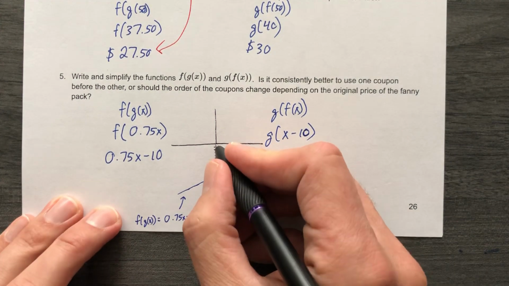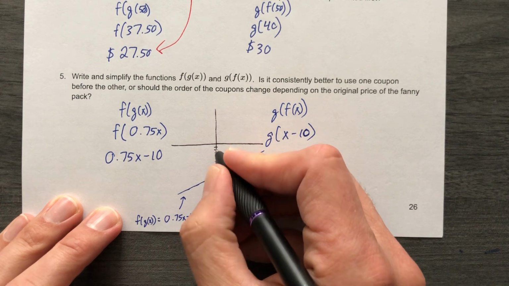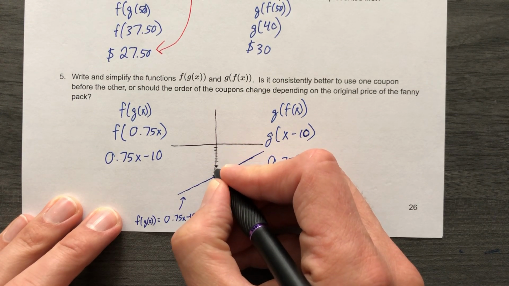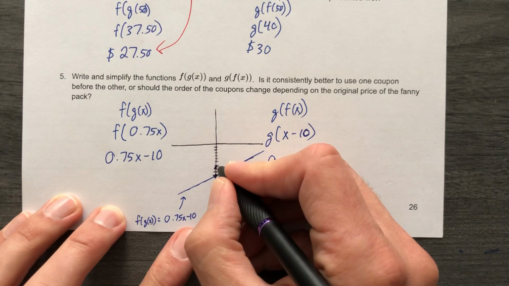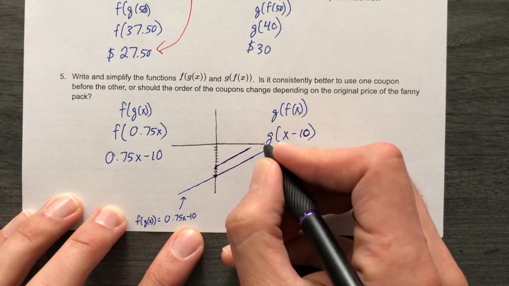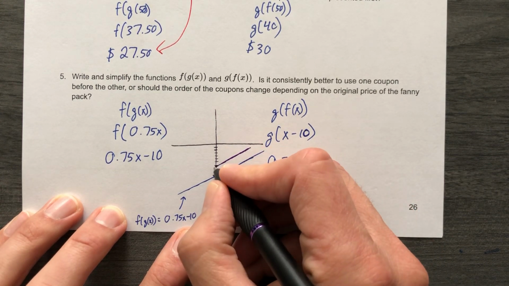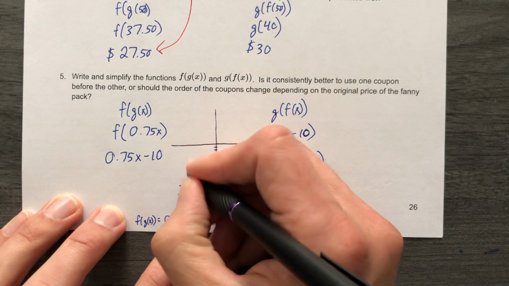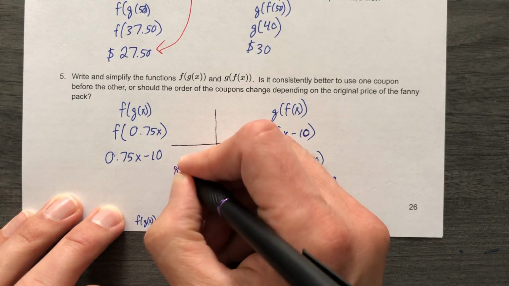It's going to be down 7.5 and then up 3/4. It doesn't have to be perfect, but it's going to be like this. And this graph right here is g of f.